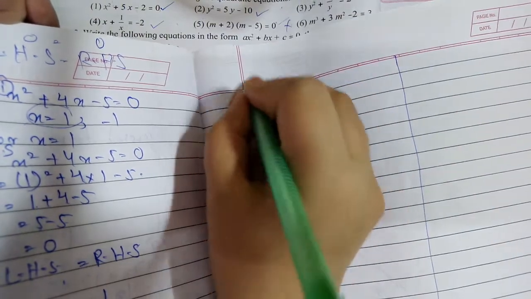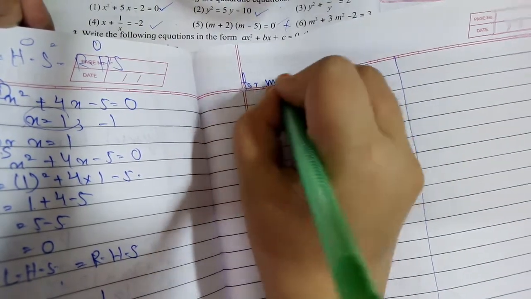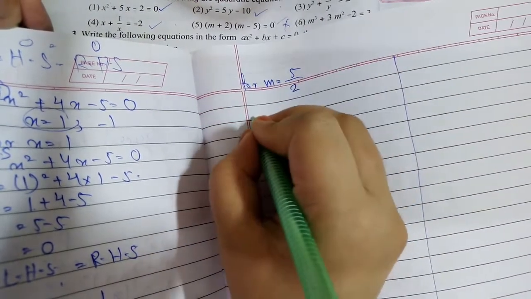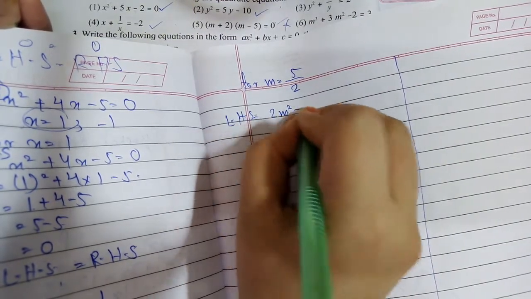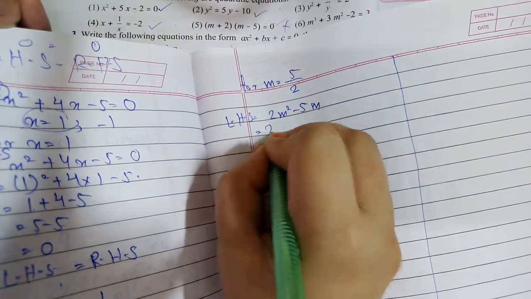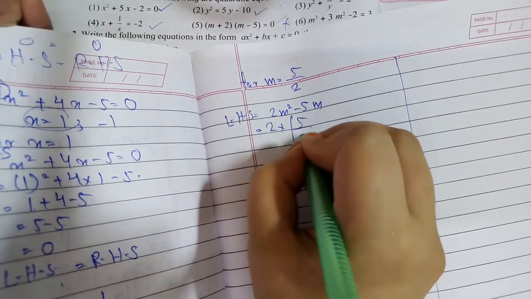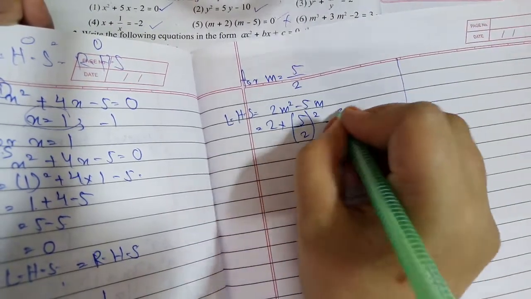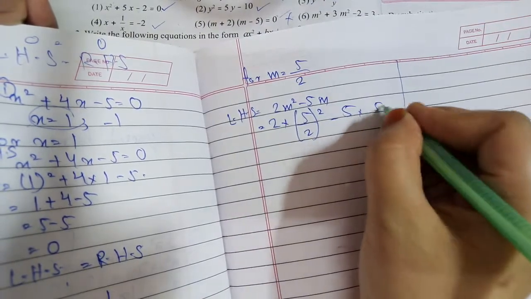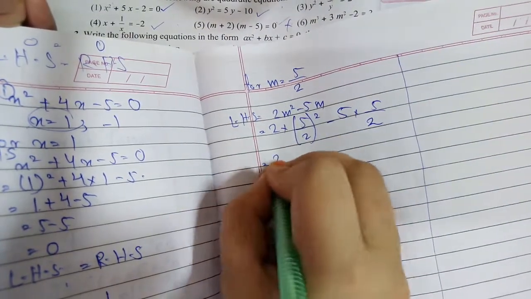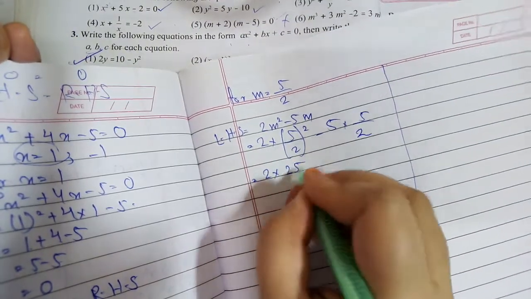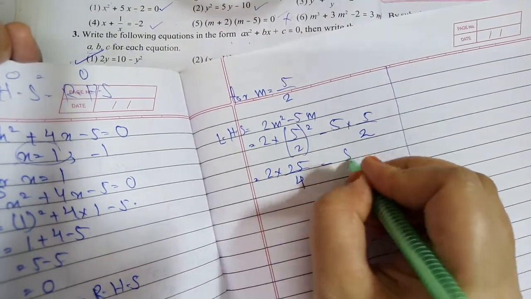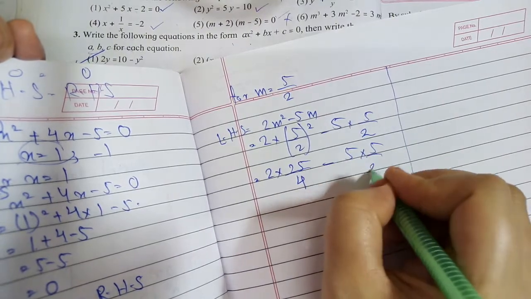Now for m is equals to 5 upon 2, first we will write LHS. LHS equals to 2m square minus 5m. So 2 into 5 upon 2 whole square. So this becomes 2 into 5 square will be 25 upon 4 minus 5 into 5 upon 2.